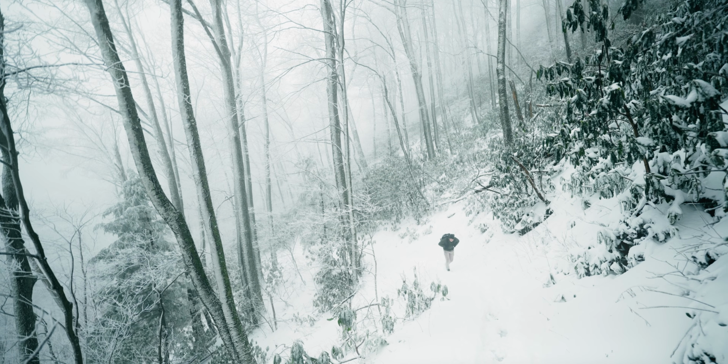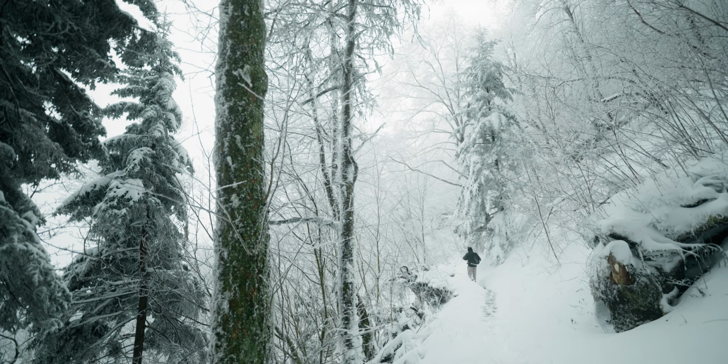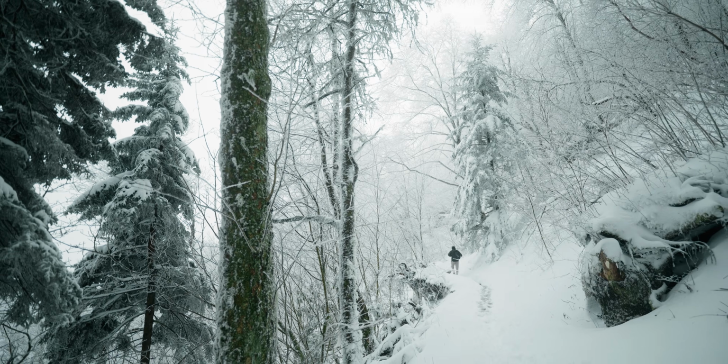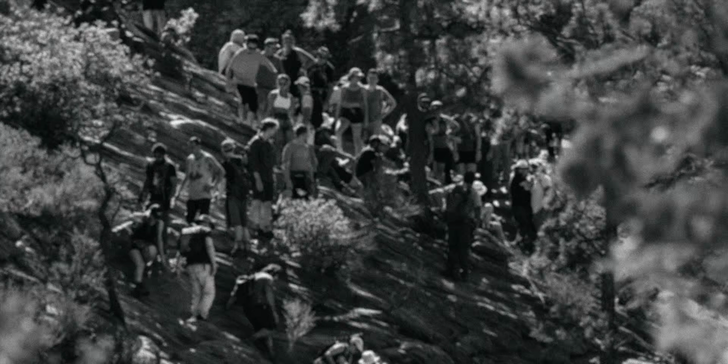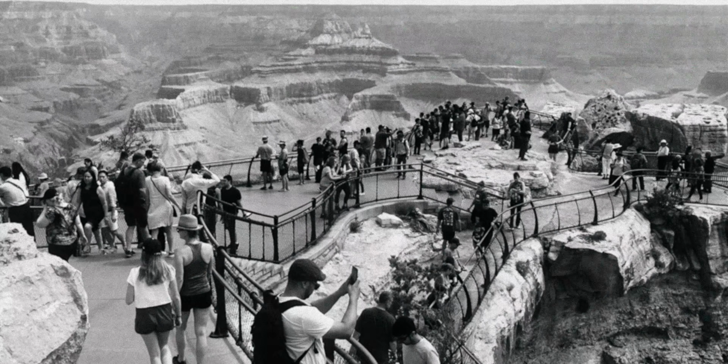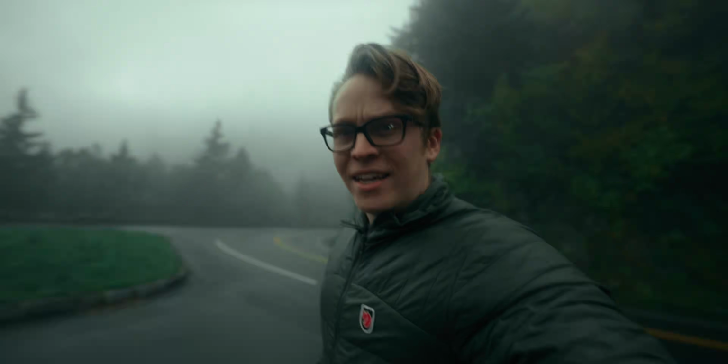And when you visit the Smokies, it certainly doesn't feel like the most visited park. Those crazy photos of shoulder-to-shoulder crowds hiking Half Dome or Angel's Landing, you just don't see that here. The most popular national park is feeling rather quiet this morning.